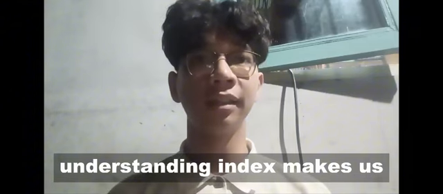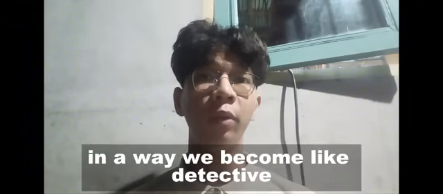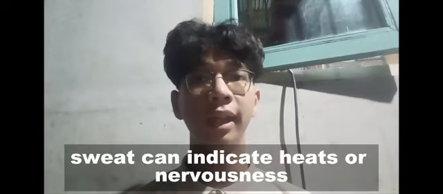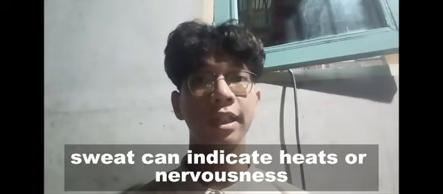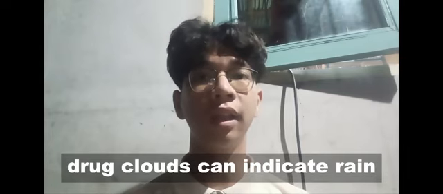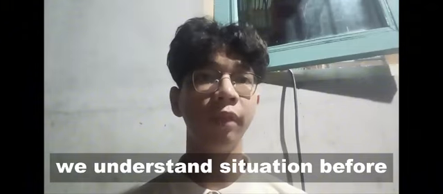Understanding index makes us better interpreters of signs. In a way, we become like detectives. We read clues from the environment. For example, sweat can indicate heat or nervousness. Fast heartbeat can indicate fear. Dark clouds can indicate rain. By reading indexes, we understand situations before they fully happen.